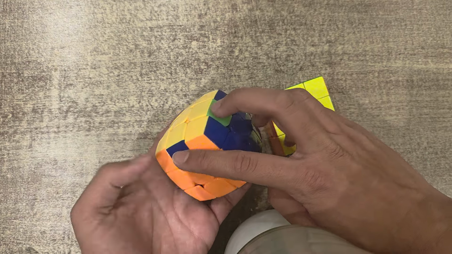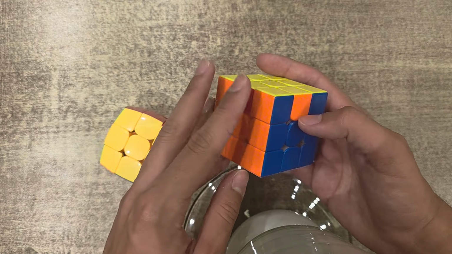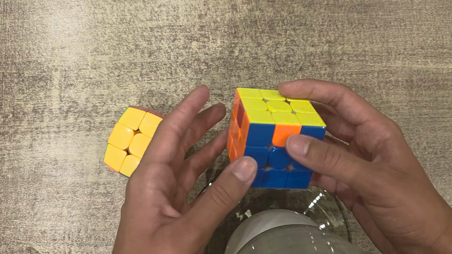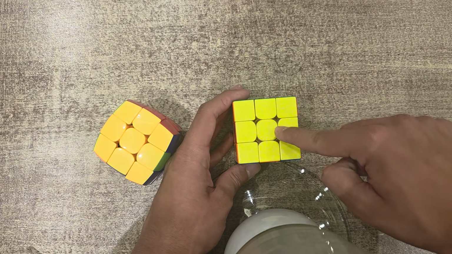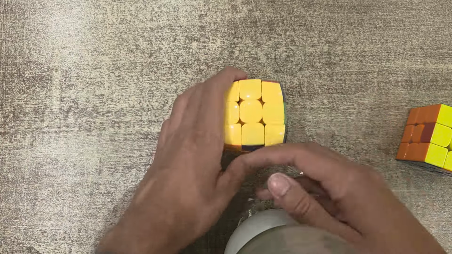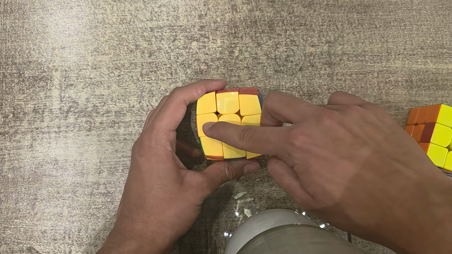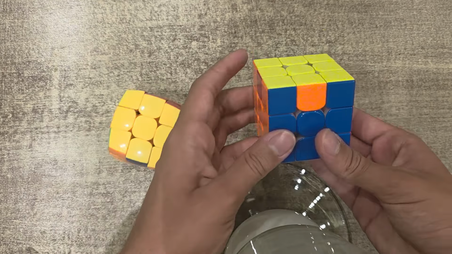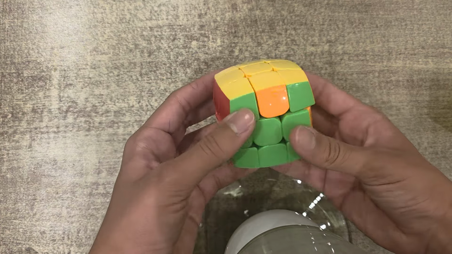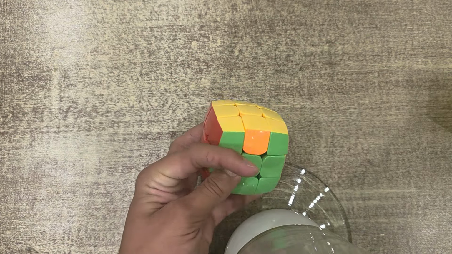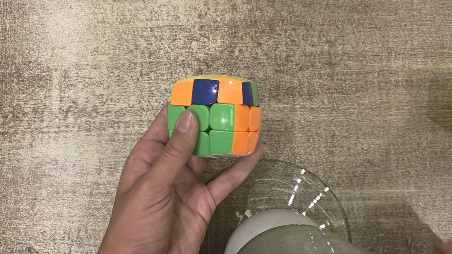So this edge has these two corners matching with it, and this edge over here in the UB has these two corners matching. The UB has this counterclockwise cycle. This edge goes here, which goes here, which goes here. The UA is the exact opposite, which goes from here to here to here and then back. Now after doing the UA alg for the first time, we do a U and execute the UA for the second time.